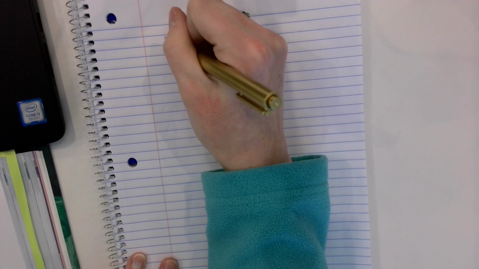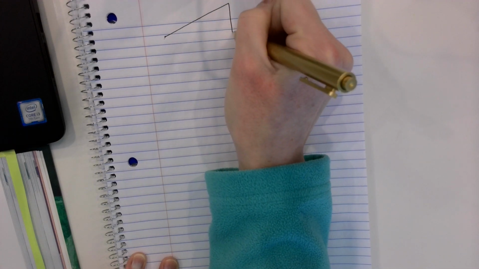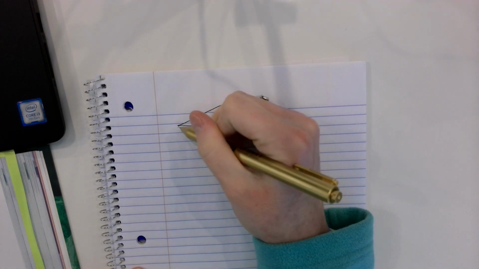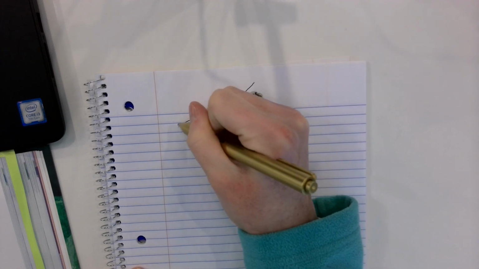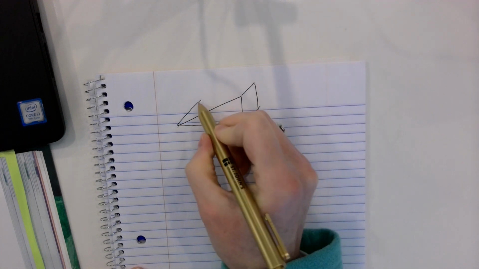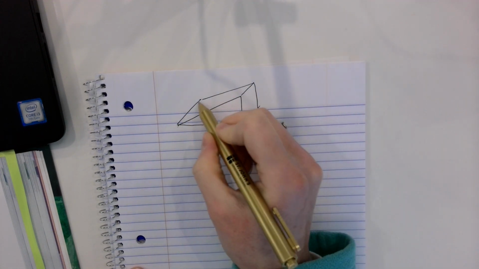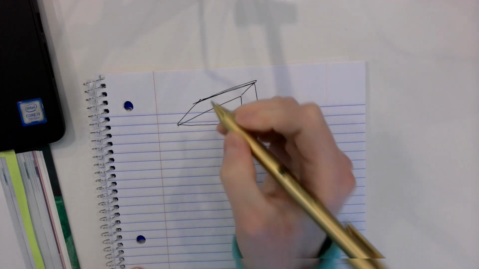Let's find the area of this triangular prism here. Try and make it look a little bit better for you all.